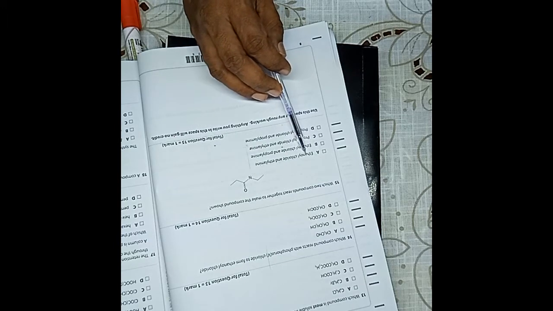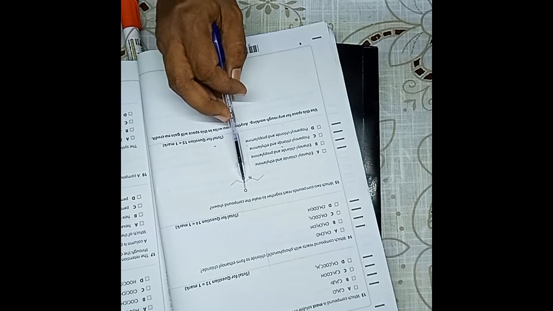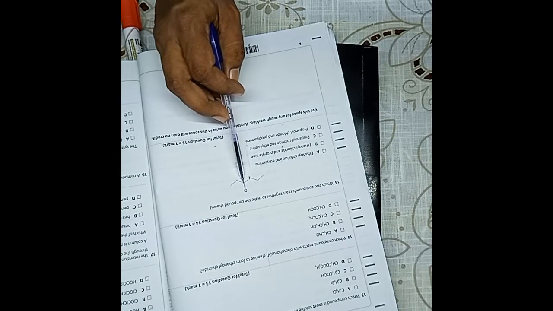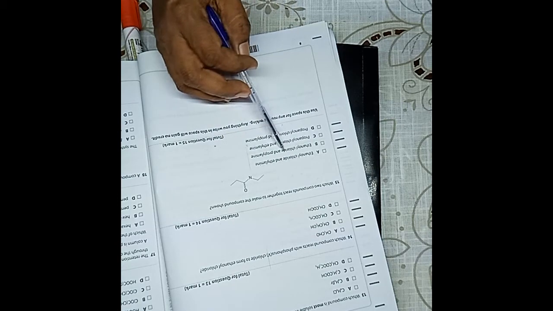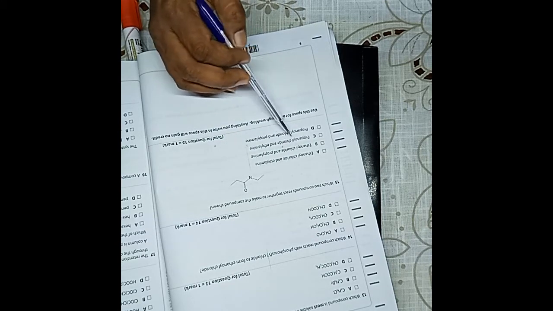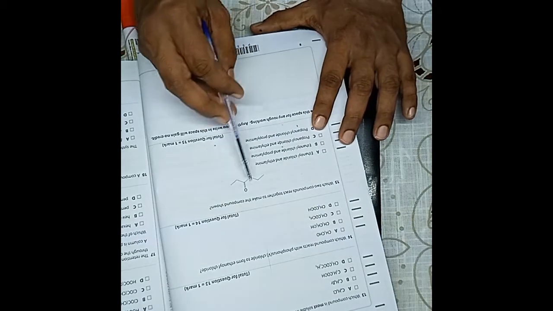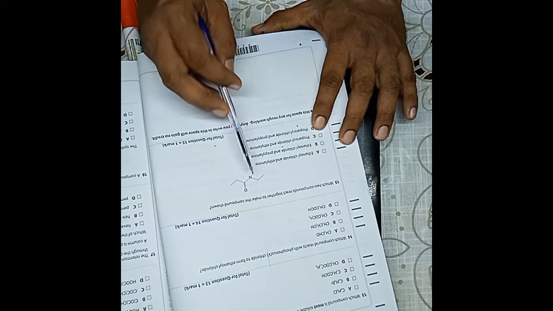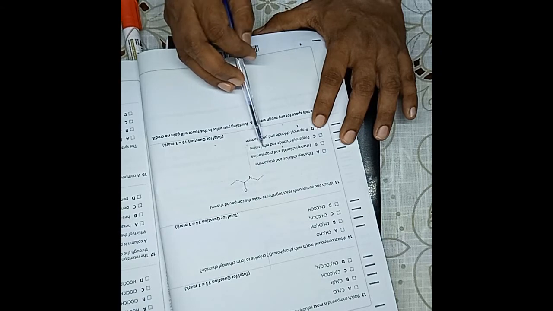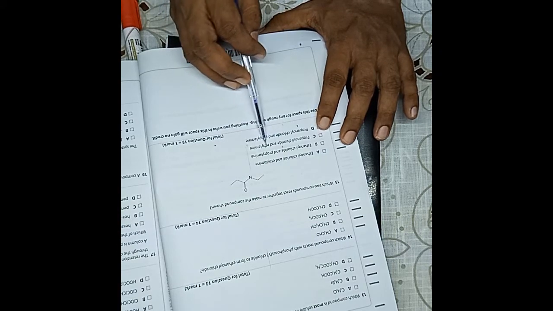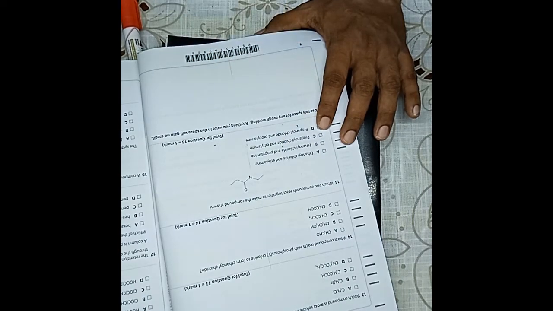Then the simple first choice, ethanoyl chloride, that is wrong. There should be 3 carbon atoms in the alkanoyl part. Then the second one also ethanoyl, wrong. Then propanoyl chloride, then either C or D should be the answer. Then amine part, only 2 carbon atoms, then only C is the answer. Fourth one, propylamine, wrong. It should be ethylamine. Then for the 15th question, correct answer is C.